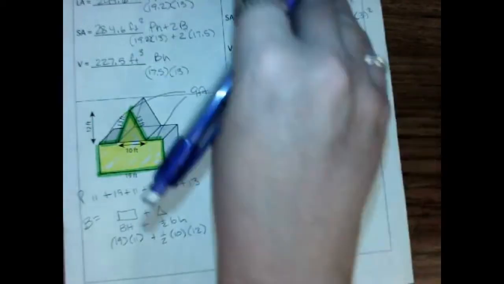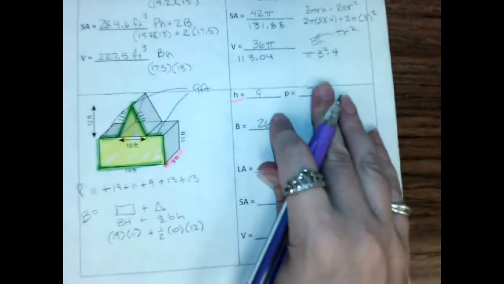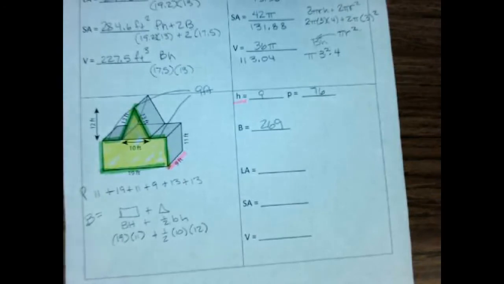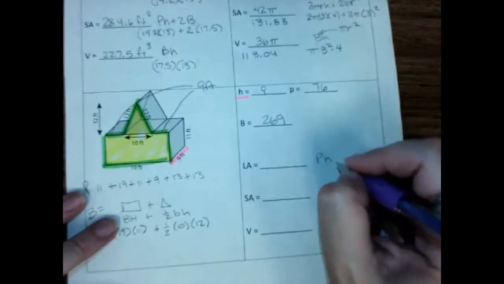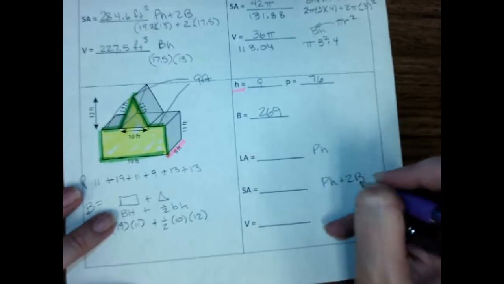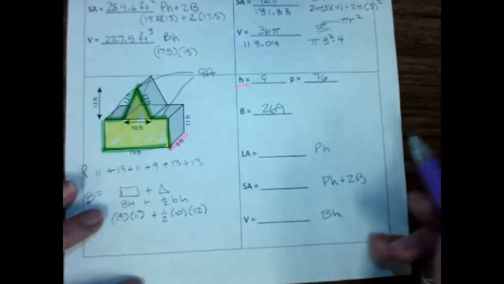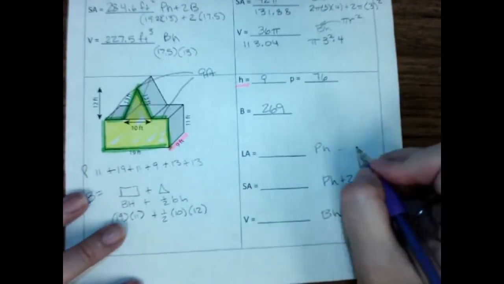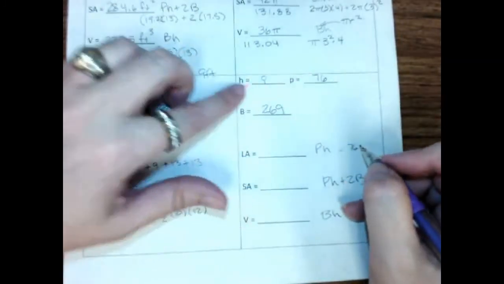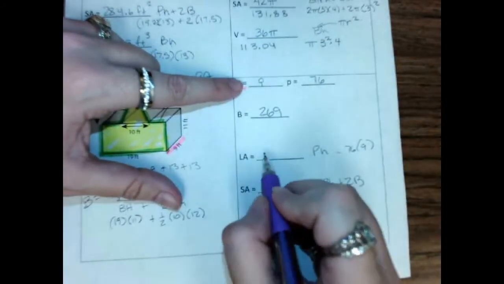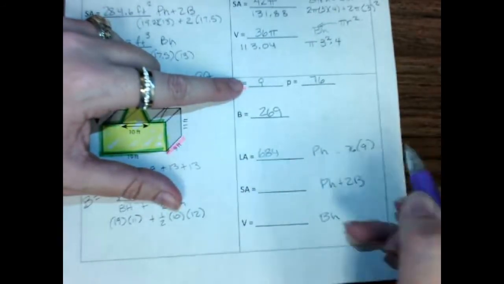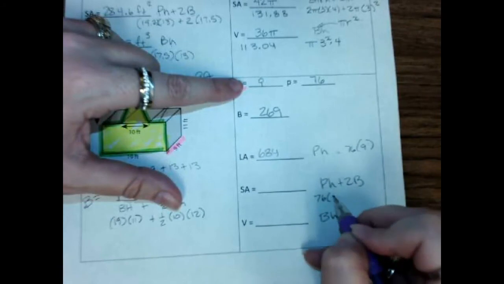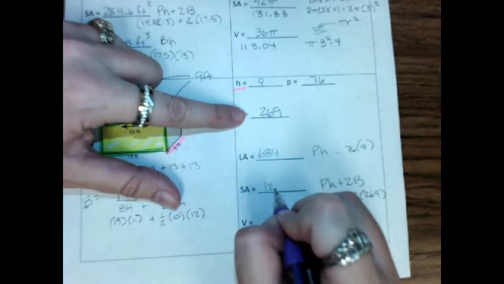Now, just like on the other problems, once I have that part done correctly, these other parts are just straightforward. PH, PH plus 2B, PH, done. P is 76 from right here. 76 times the height of the whole thing was 9. And that gives us 684. 76, 9, 2B. Plug that in your calculator, you get 1222.